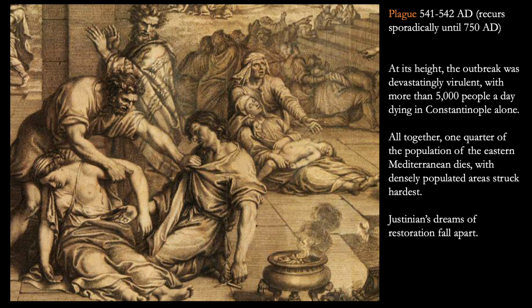So, there you have it, functionally the end of the Western Empire. Next time, we'll talk about successor states. Who will come to power once Rome is no longer the only game in town?